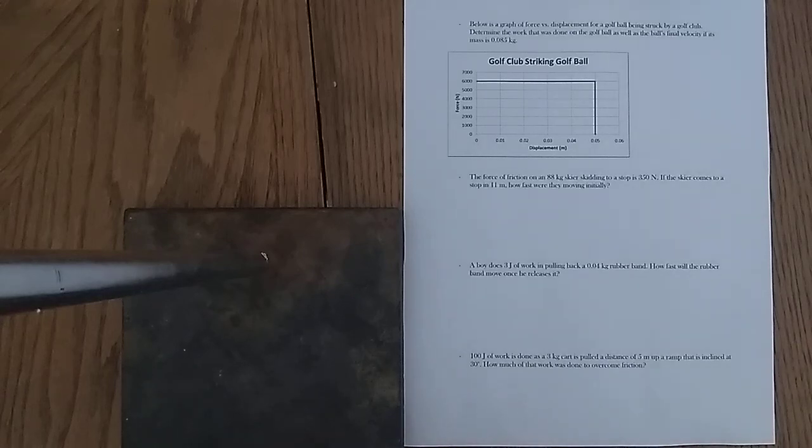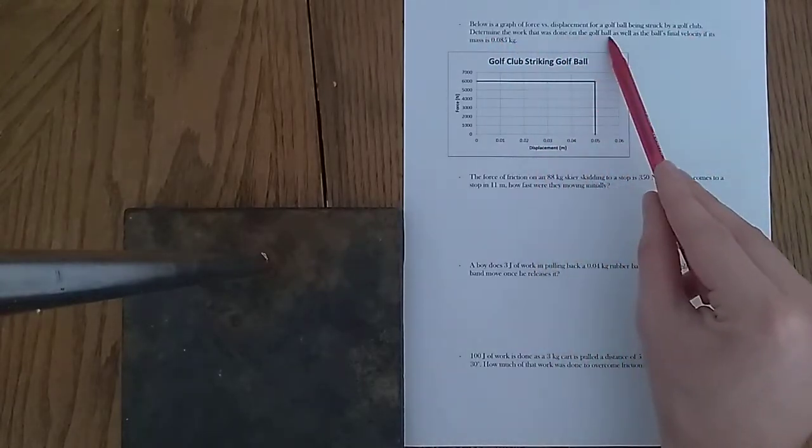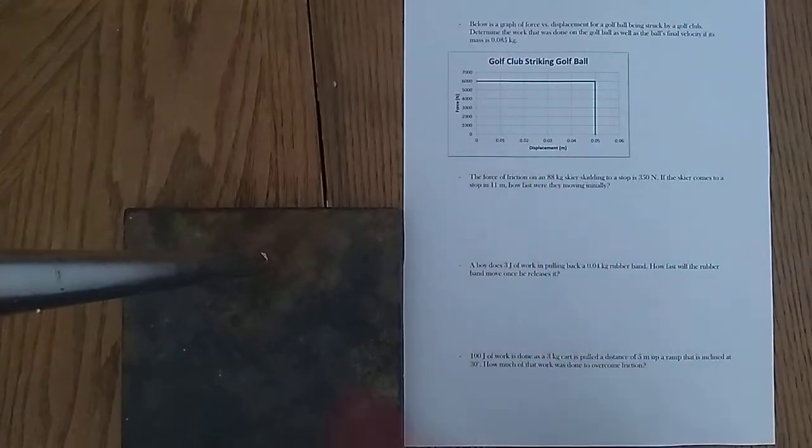Okay, we're back. We have a few trickier problems that I want to go over here. The first one involves this graph. Below is a graph of force versus displacement for a golf ball being struck by a golf club. Determine the work that was done on the golf ball as well as the ball's final velocity if its mass is 0.085 kilograms. And that's actually the approximate mass of a golf ball.